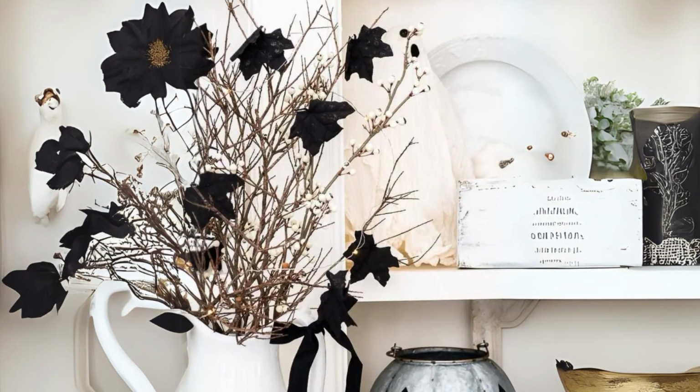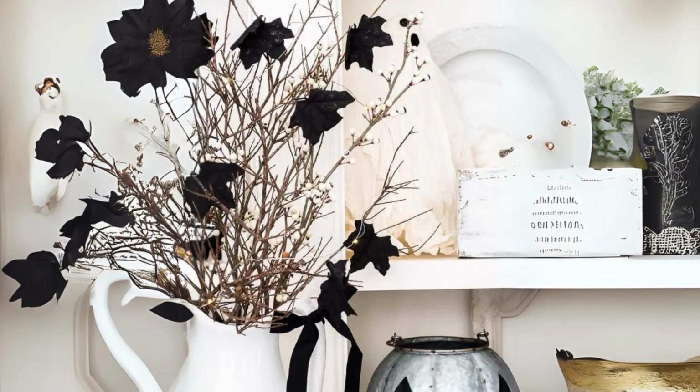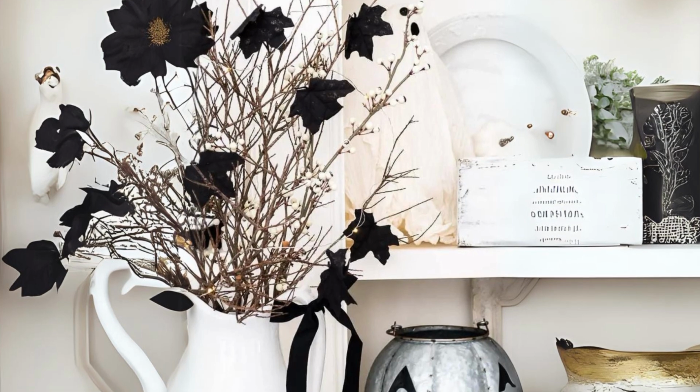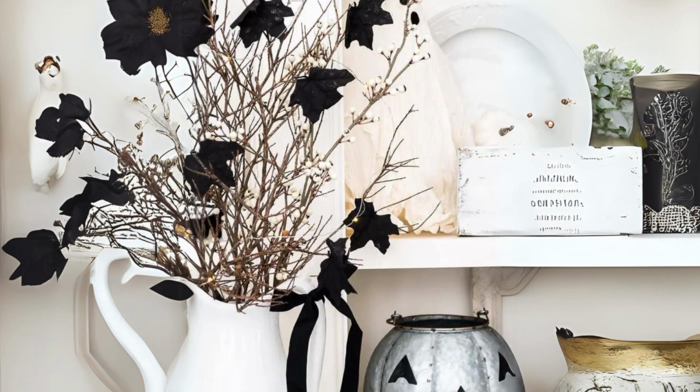Branch arrangement. Craft a unique Halloween arrangement using branches with berries and black leaves. This versatile decoration can suit various styles.